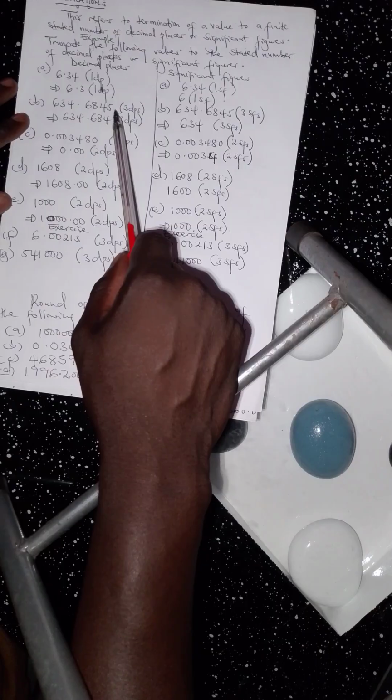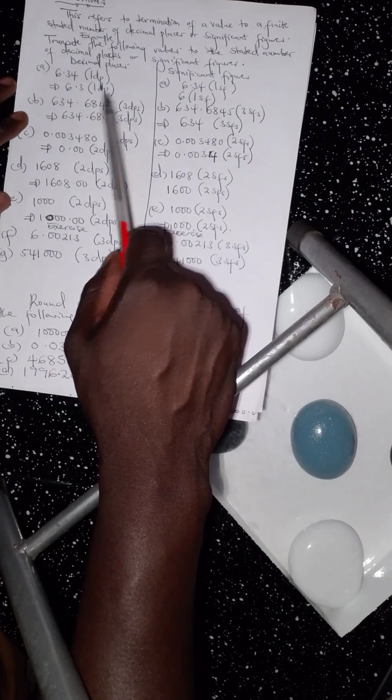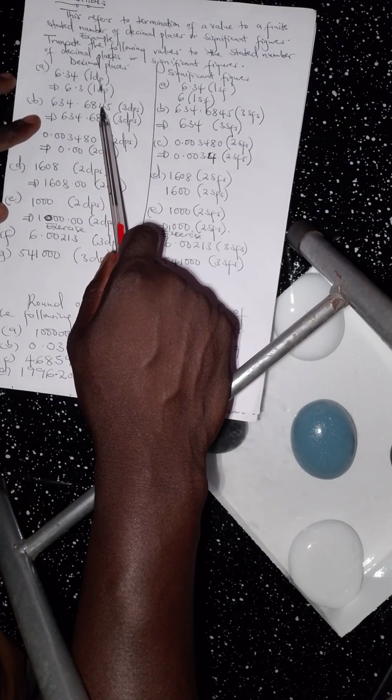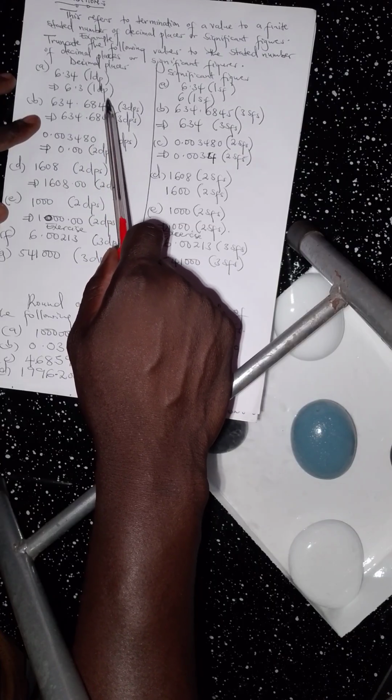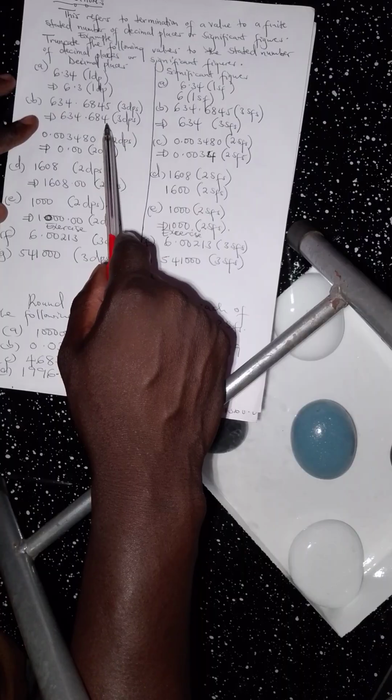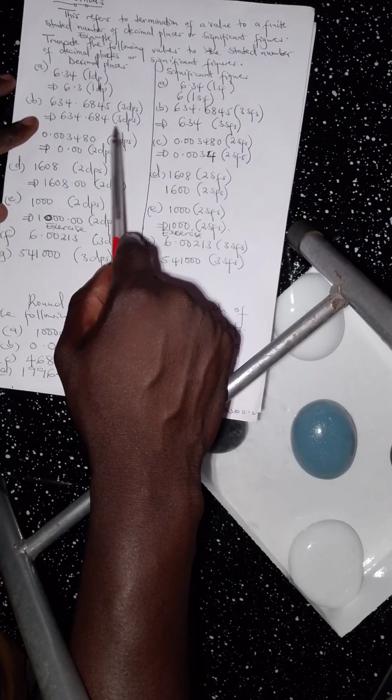Part B, it is 634.6845 to 3 decimal places. You count the number of decimal places. There are 1, 2, 3. You don't look at this one because we are cutting off. So it will be 634.684 in brackets 3 decimal places.